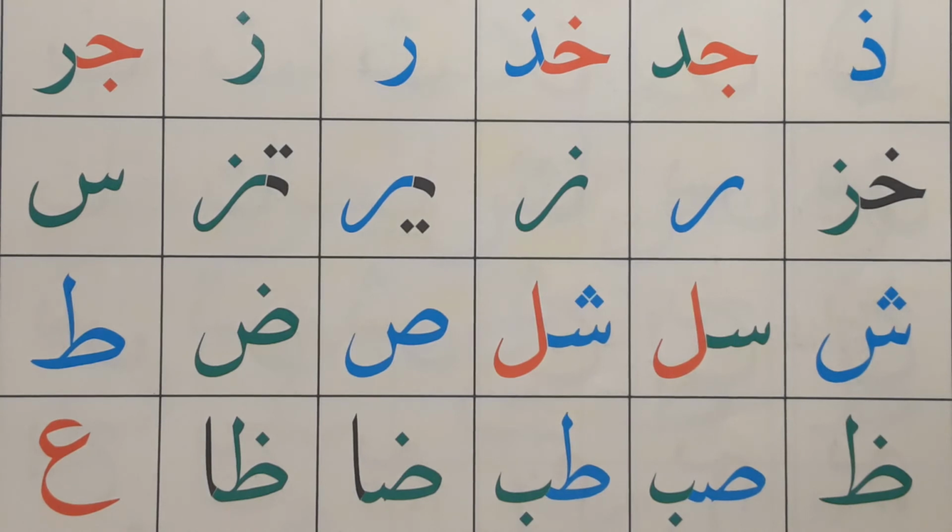Normally you find alif, waw, and ya act as a seat for hamza. Okay, you find hamza there. Don't find hamza here.